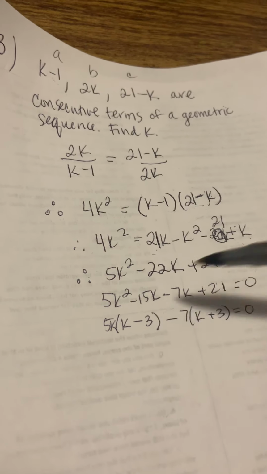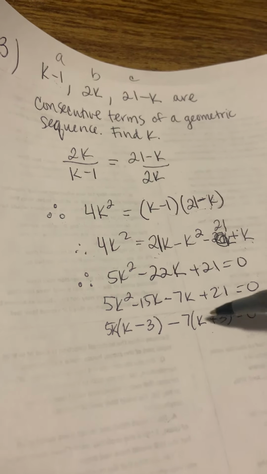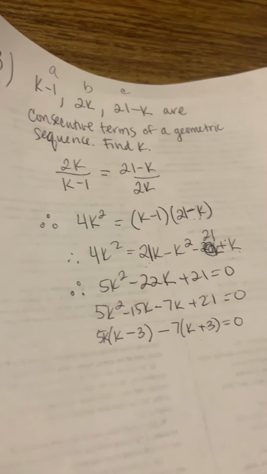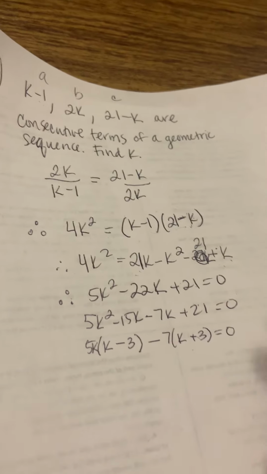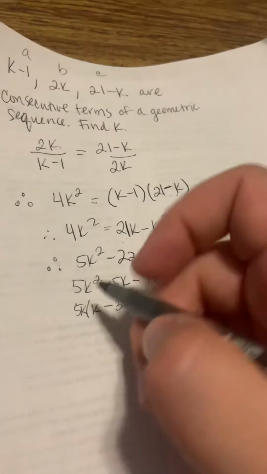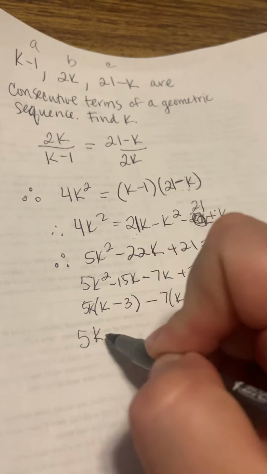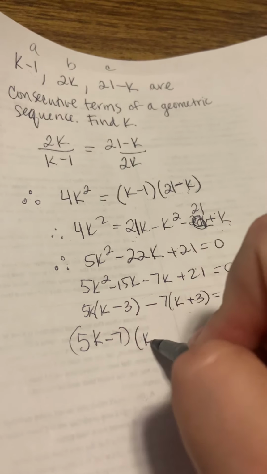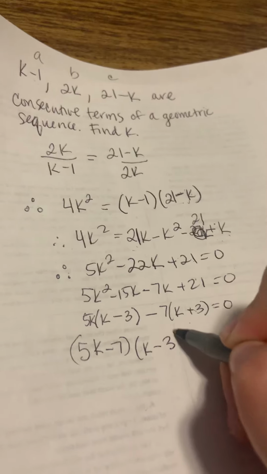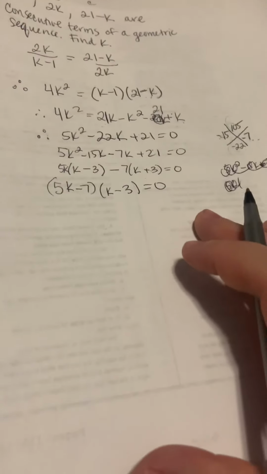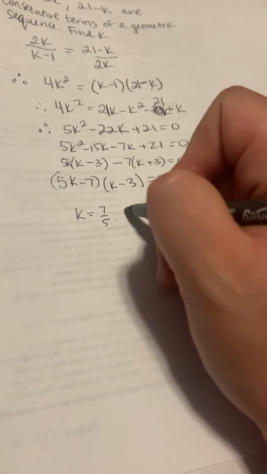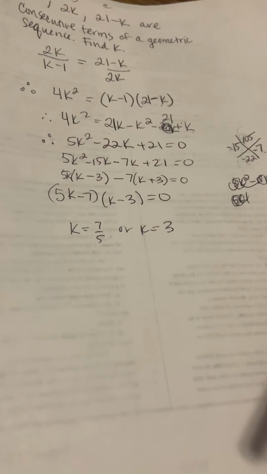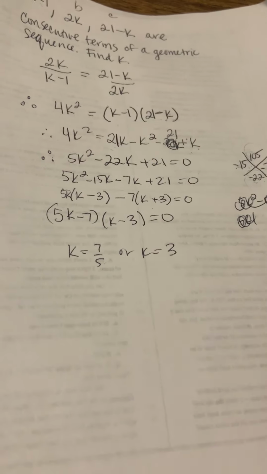I know I have to get positive 21, so when I do my math, negative 7 and this negative 3 are going to have to multiply. So the k plus 3 is kind of extraneous. I could have taken out a negative 3 or negative 7 from both of these. So my two factors are 5k minus 7 times k minus 3 equals 0. So now my two values are k equals 7/5 or k equals 3. That's my final answer there, and we can go back in and check if that is the case.